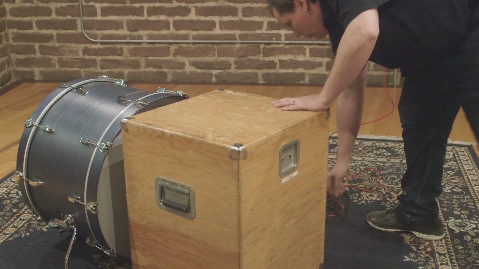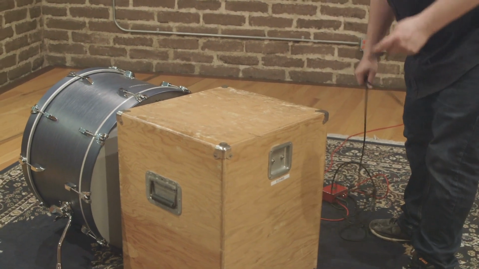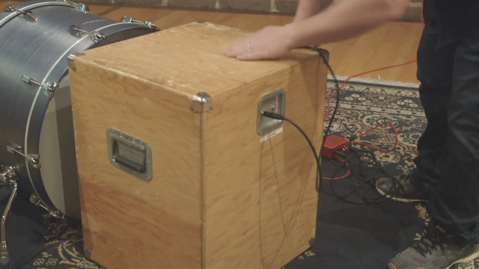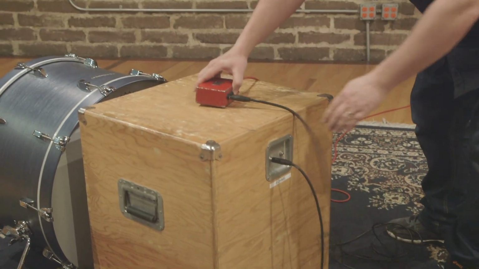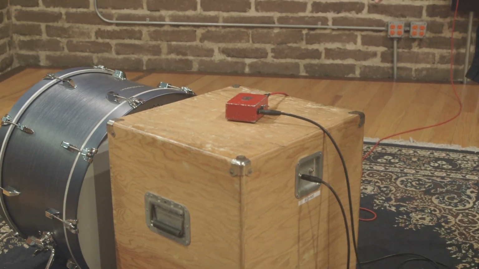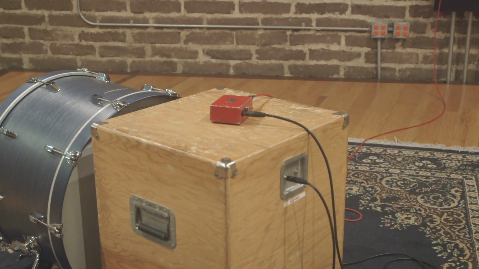So we want to take that small electronic signal that it produces and send it to the DI. Once it goes through the DI, it'll go through into the control room, and then we can treat it like any other microphone we have on the drum kit.